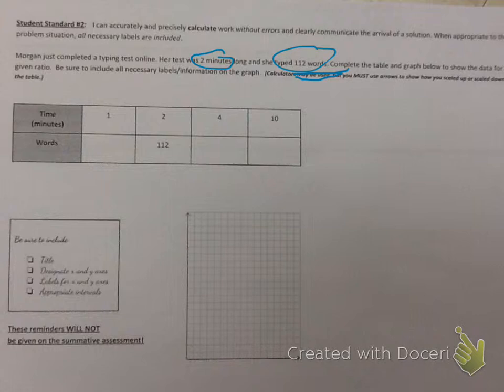So with the table here, to go from 2 minutes to 1 minute, all I would have to do is divide by 2. So I would have to do the same thing in the bottom half of the table, which is really the denominator of the ratio, and divide 112 by 2, and that would be 56. So in 1 minute, she can type 56 words per minute, and that would be the unit rate.